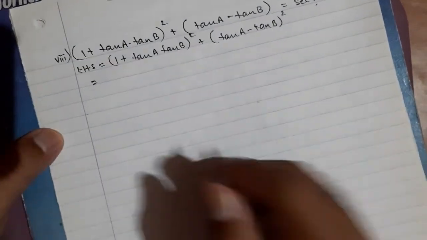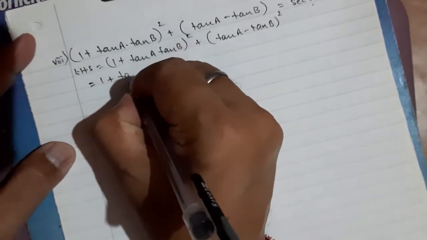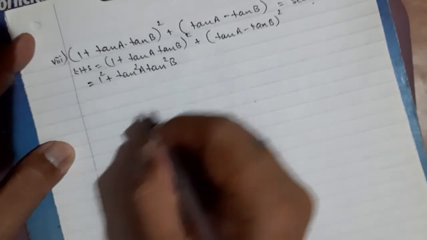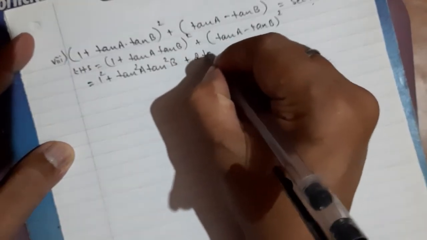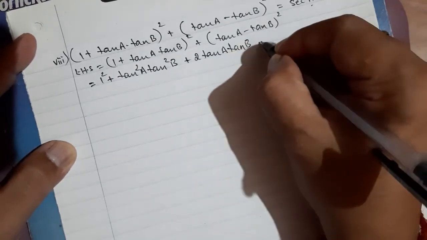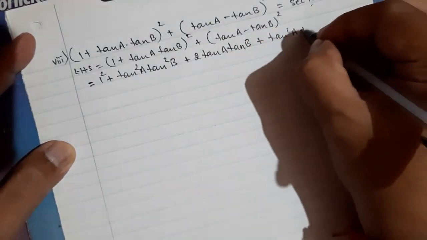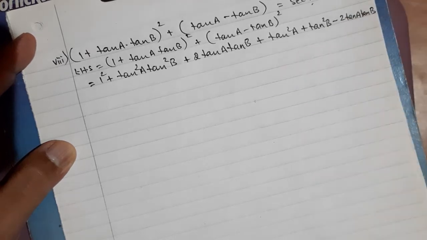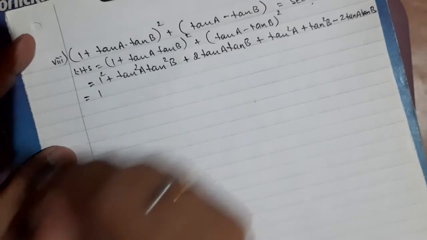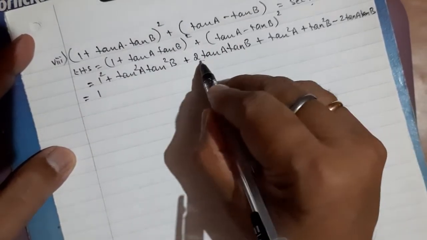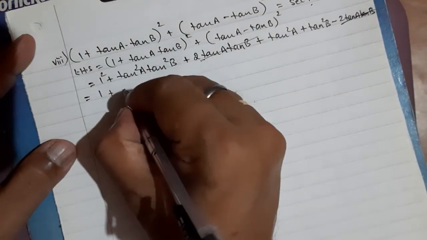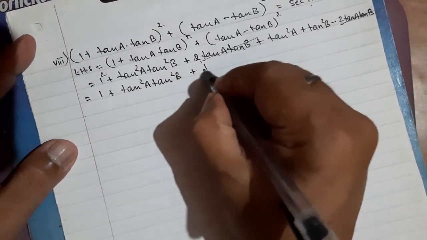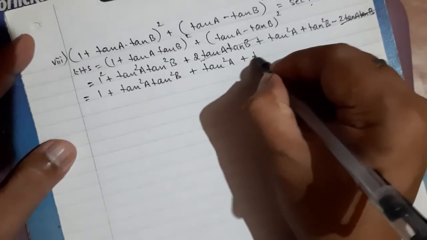When you are opening it, we get 1 plus tan square A tan square B (1 square, that's 1) plus 2 tan A tan B, plus tan square A plus tan square B minus 2 tan A tan B. Now the plus 2 tan A tan B and minus 2 tan A tan B get cancelled, so we get 1 plus tan square A tan square B plus tan square A plus tan square B.